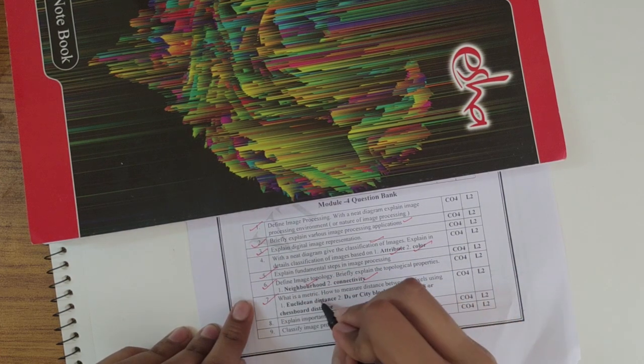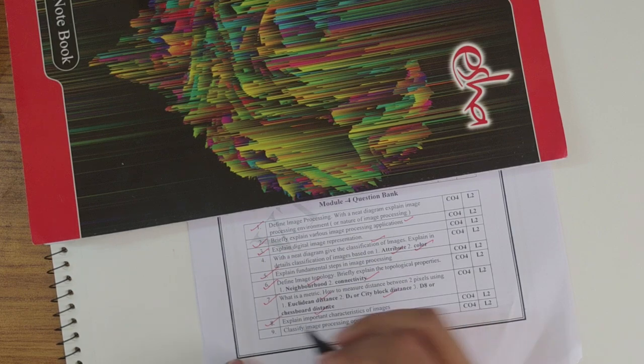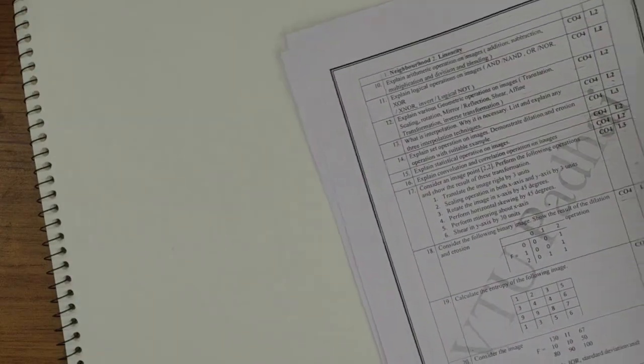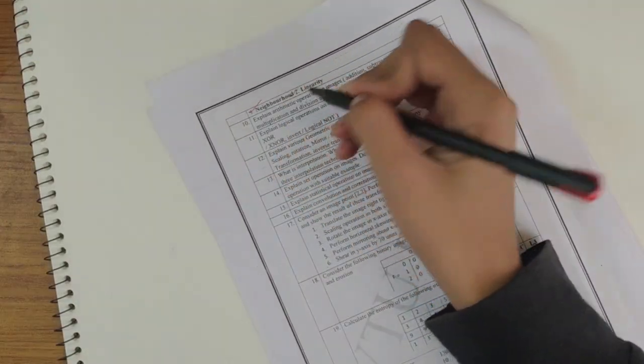Then what is a matrix? Define the Euclidean distance, city block distance and chessboard distance. Classify the important characteristics of an image. It's already there in the notes. Then classify the image processing operations based on the neighborhood connectivity. Everything is there in the notes, guys.